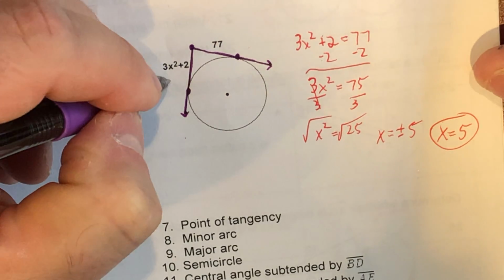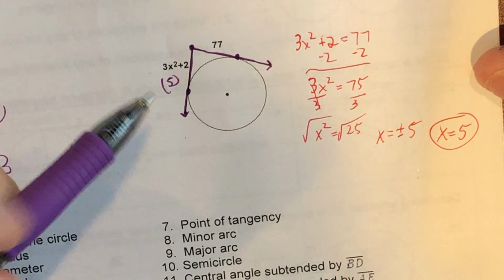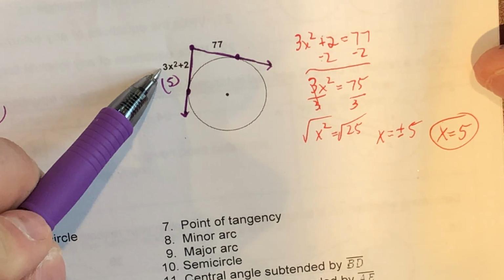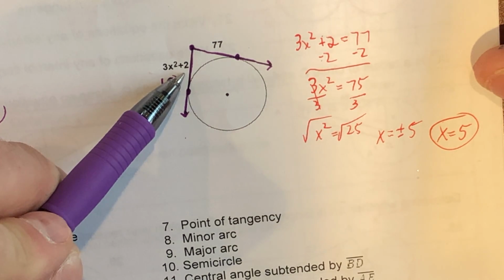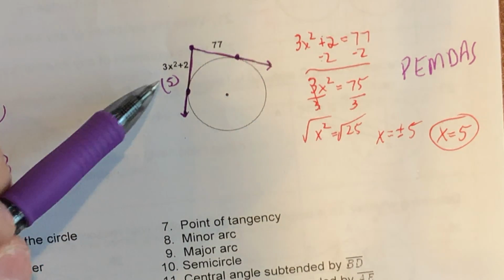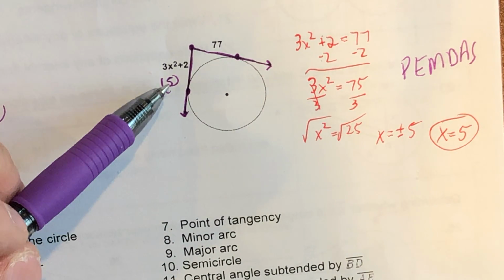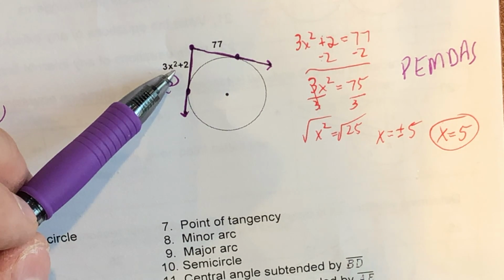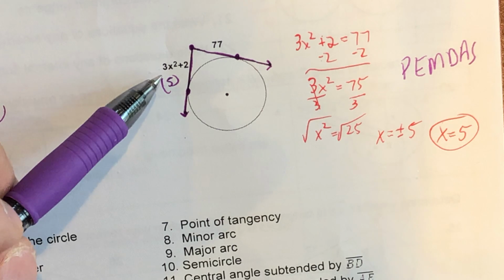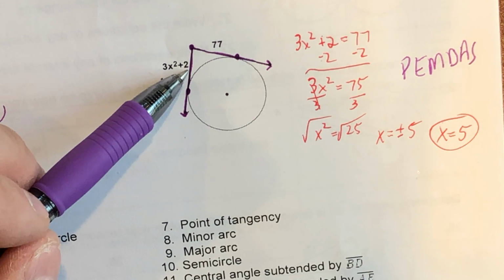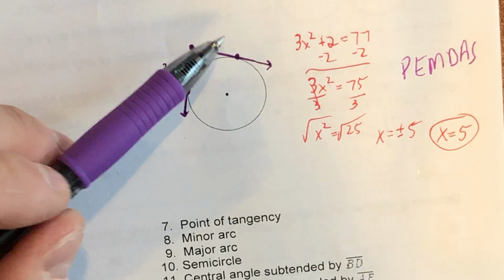Now let's see if that's true. If I put a 5 right here, 5 squared is 25, times 3 is 75, plus 2 is 77. Boom. What did I do? I used PEMDAS to figure that out. All right? There were no parentheses. Then I did the exponent, 5 squared, 25. Then I did multiplying or dividing, so 25 times 3 is 75, and then I did adding or subtracting, plus 2 to equal 77, okay?